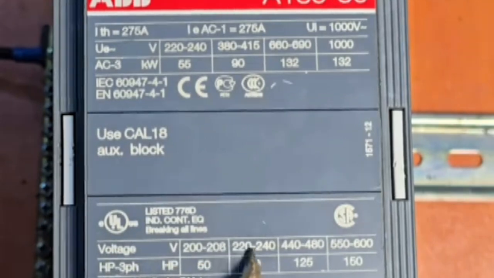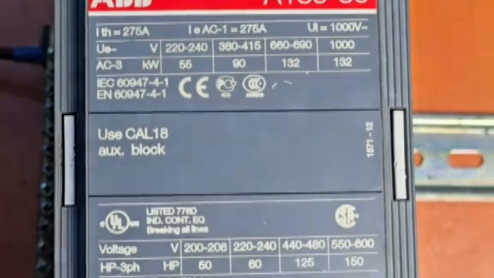And then 220 to 240, 60 horsepower, 440 to 480, 125 horsepower, 550 to 600 volts, 150 horsepower. And then down here we have a design instruction for electric motors, which is maximum of 250 amps at 600 volts AC.